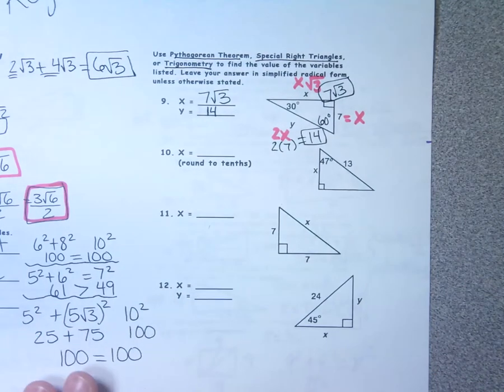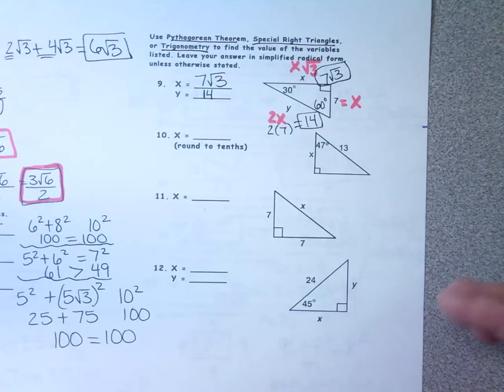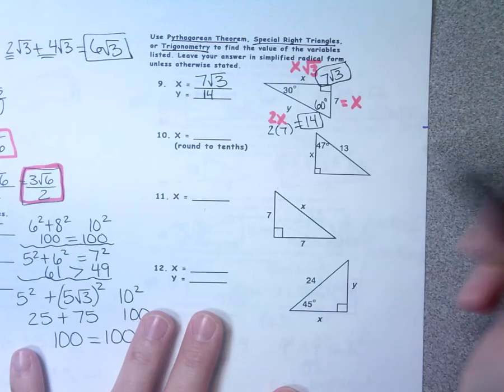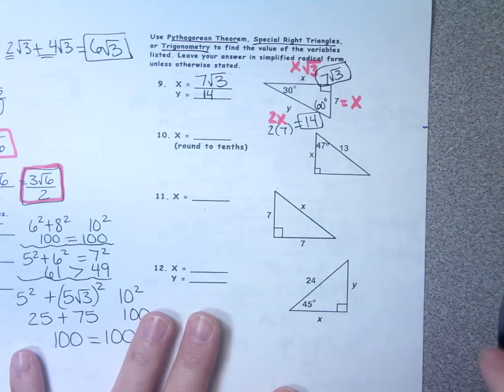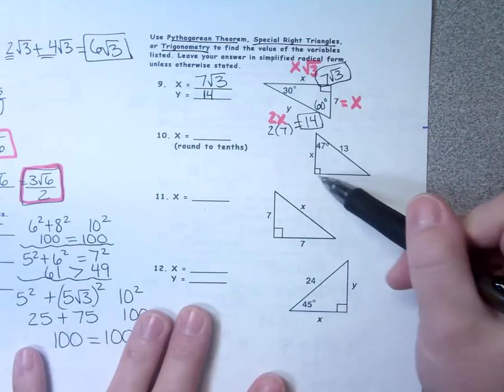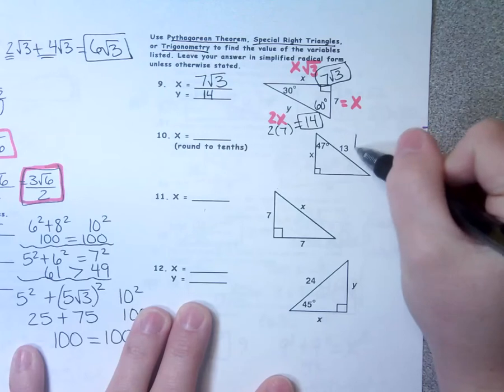Okay, looking at number 10. This is not a 30, 60, 90. It's not a 45, 45, 90. I don't know 2 of the sides, so I can't use Pythagorean theorem, so it's trig time. Okay, I'm going to start labeling. I always like to label the hypotenuse first. So across from the right angle, that's always the hypotenuse.